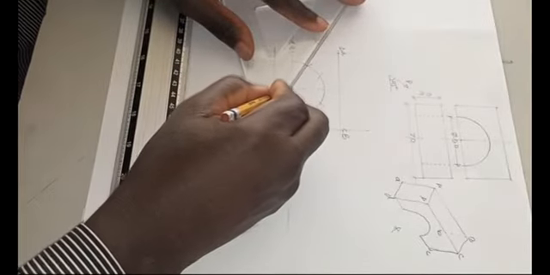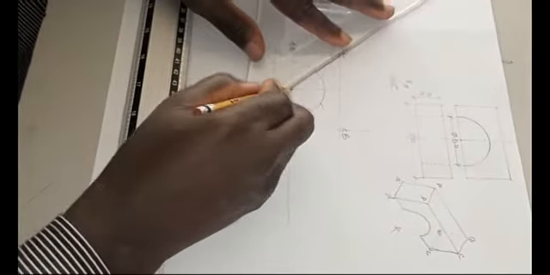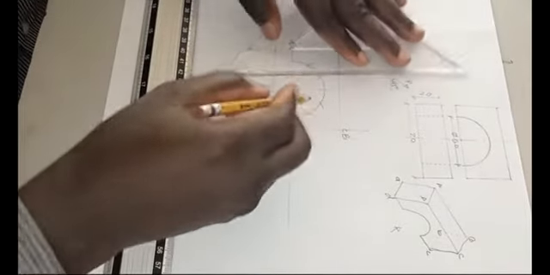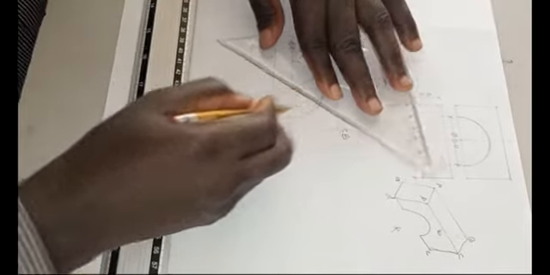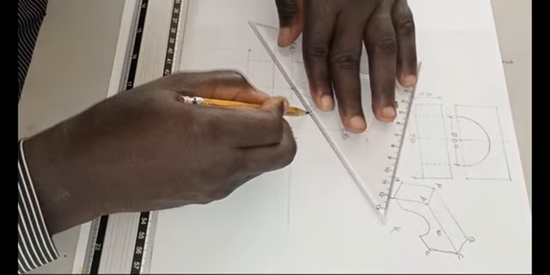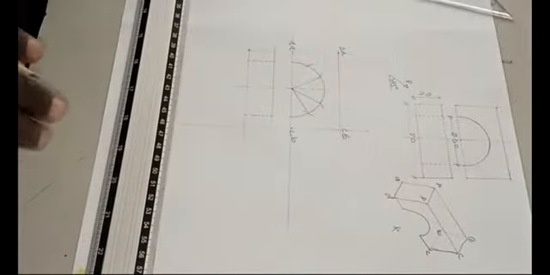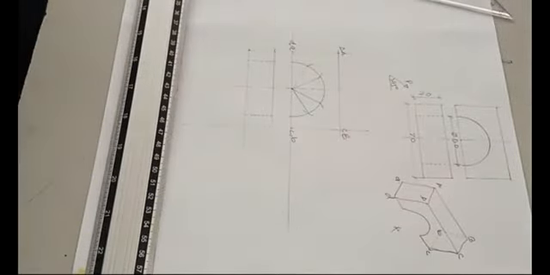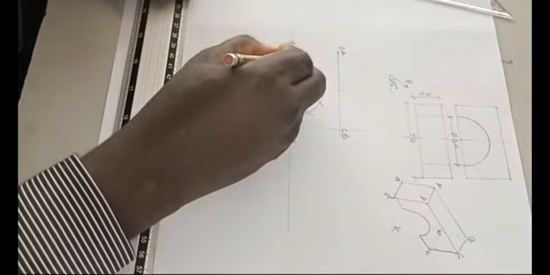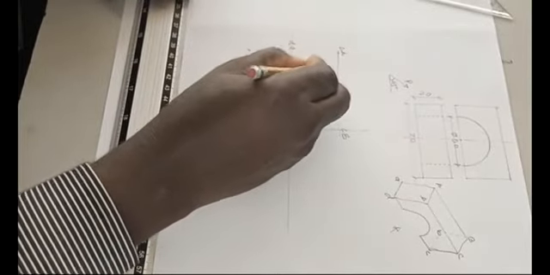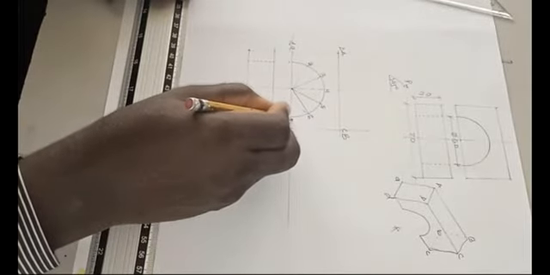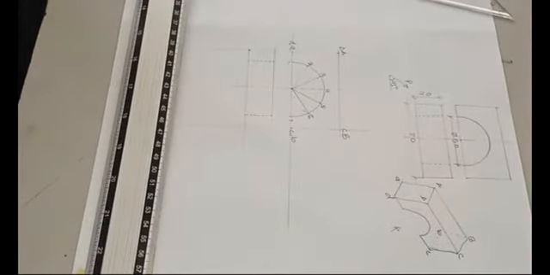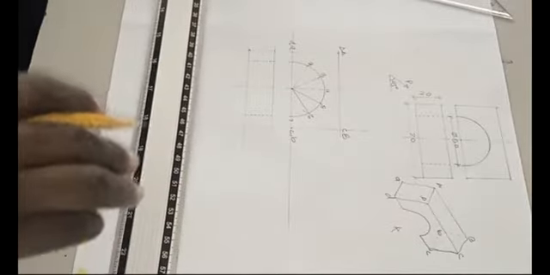So you can now roll like this, like this, like this, and like that. So all these points now, let us label these ones as 1, 2, 3, 4, 5, 6, 7. So now let us begin.